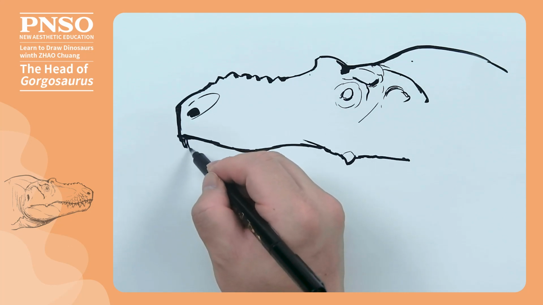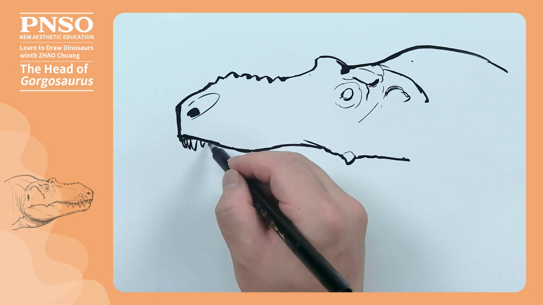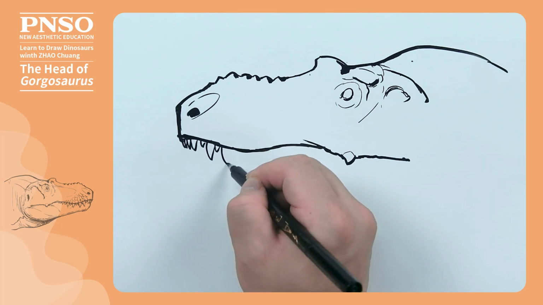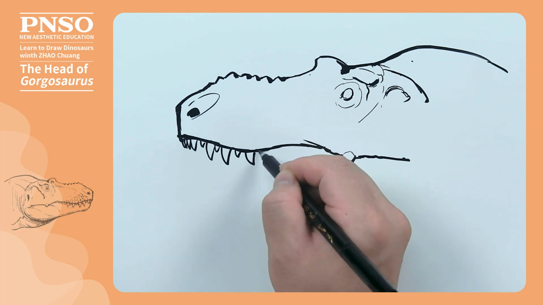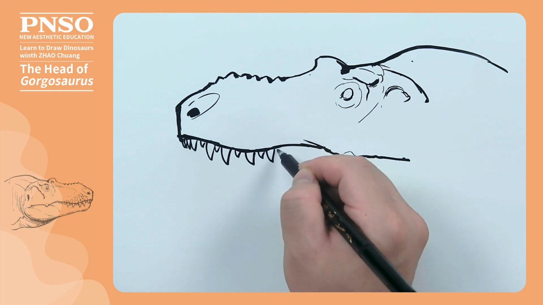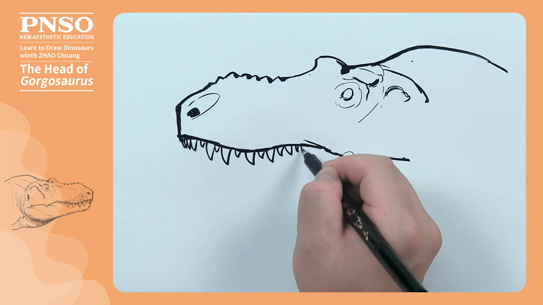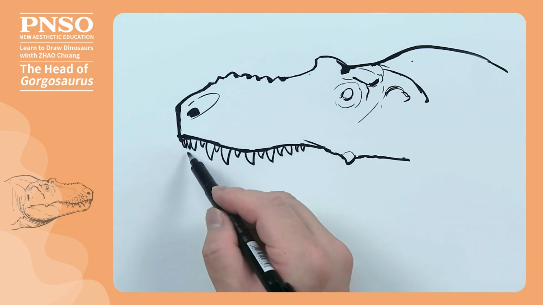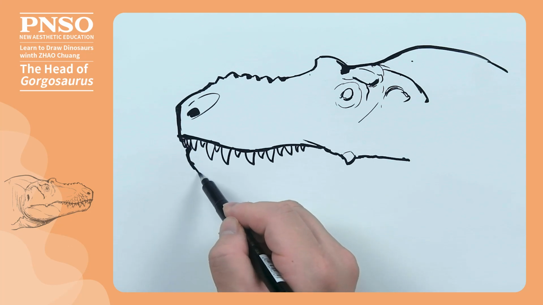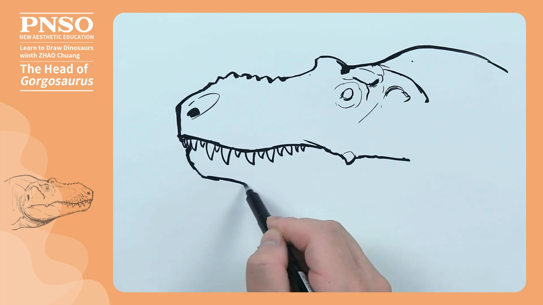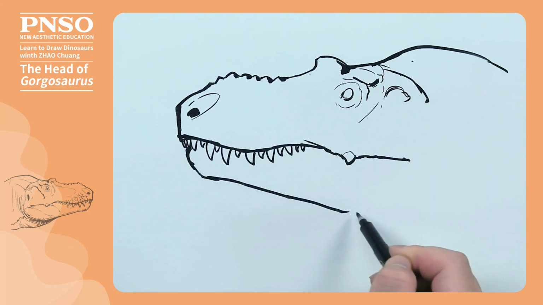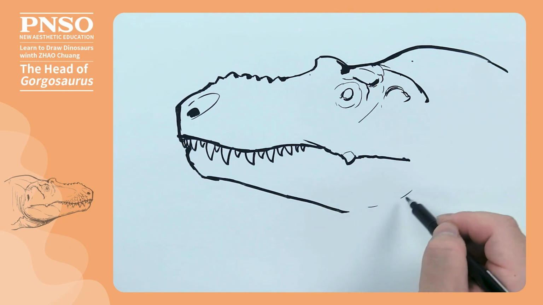Next, let's draw its teeth. The 4 front teeth were somewhat small. We can draw its jagged, following teeth in a one big one small pattern all the way down here. Then, let's draw its lower jaw, the front of which is rounded and becomes muscular in this position.